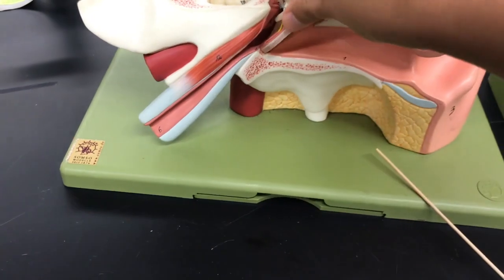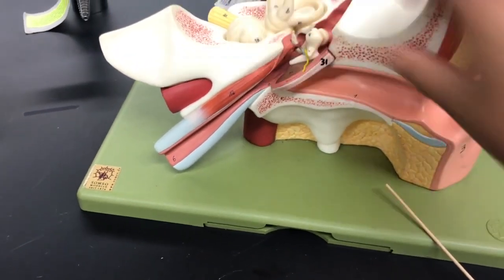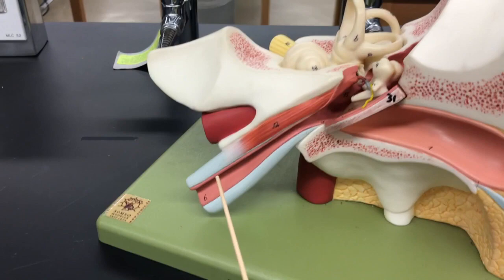Now, the last structure in the middle ear that you want to know is this tube running right here.